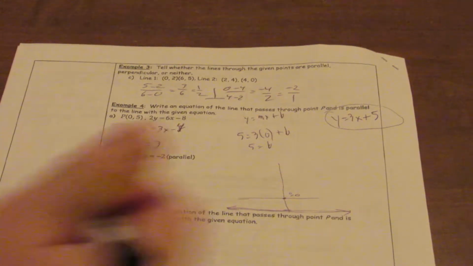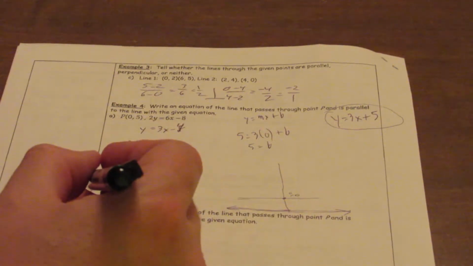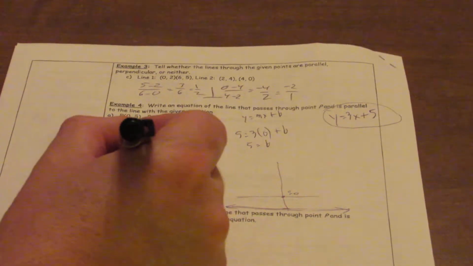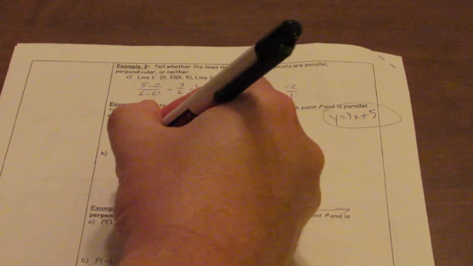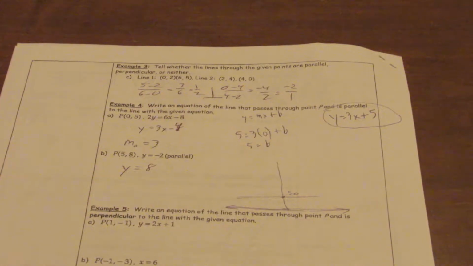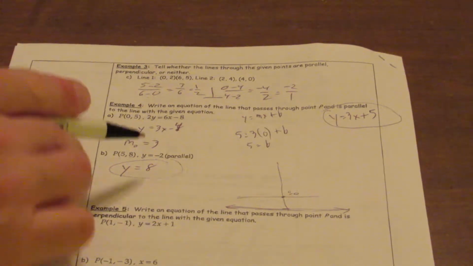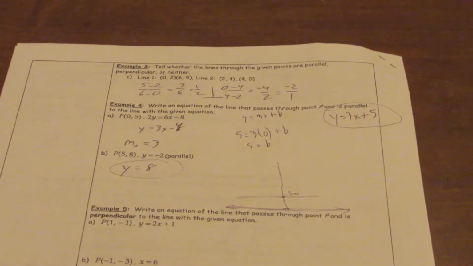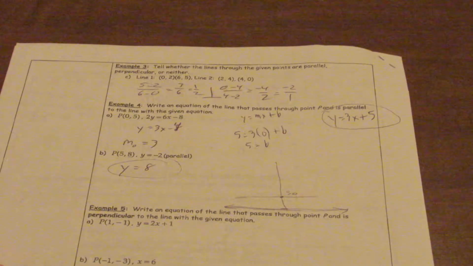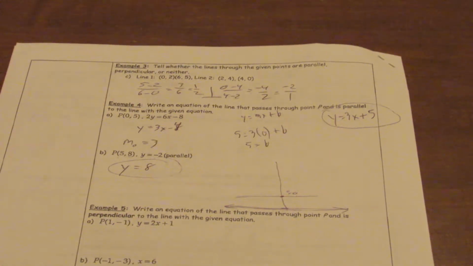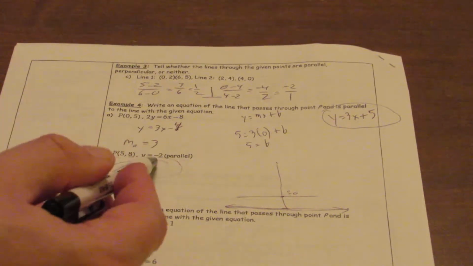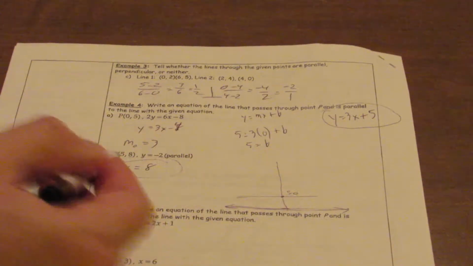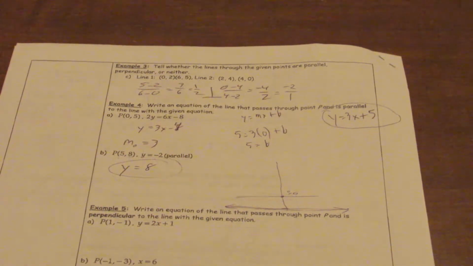So the line parallel to that is also going to be horizontal. So we're looking at what the y is equal to here. So that would just be y equals 8. That would be my parallel line. Okay, I don't need to worry about my slope because y equals negative 2 is my original equation. Okay, if it had x equals here, that would be a vertical line, so I would go with what the x is equal to. Okay.